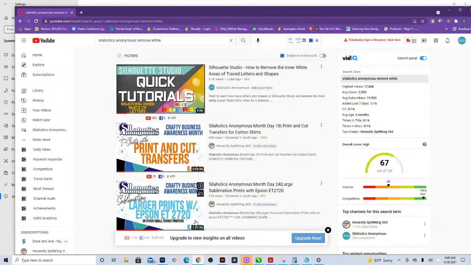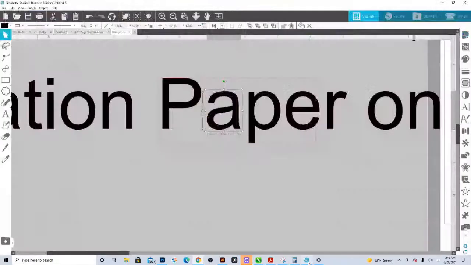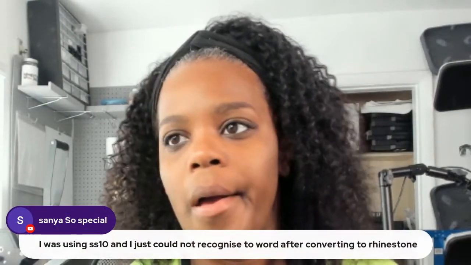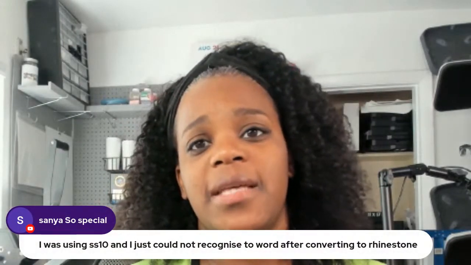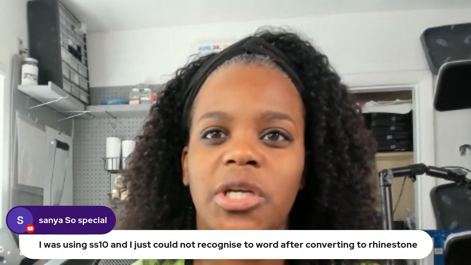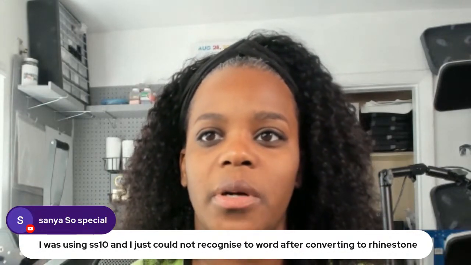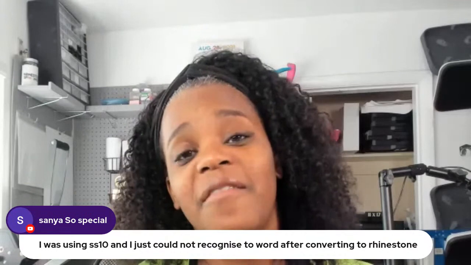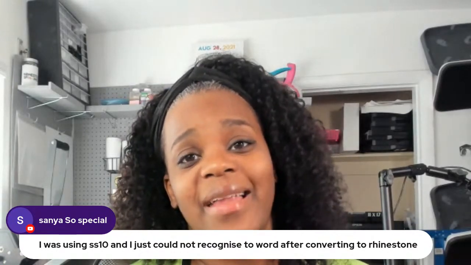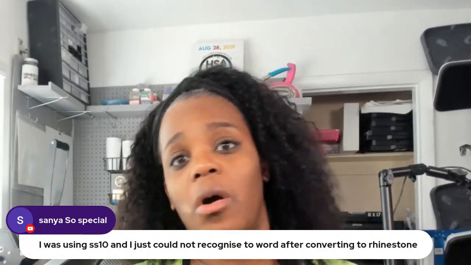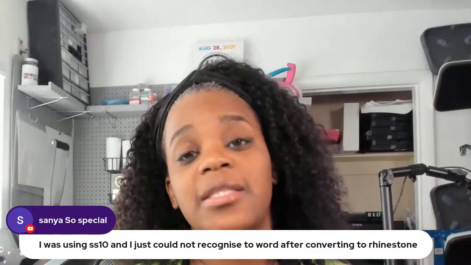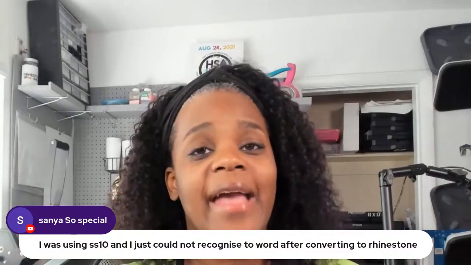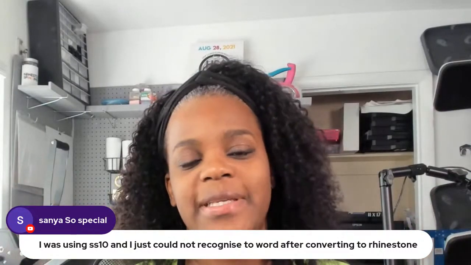Let's see. And I'm actually going to show, like I said, you may get a better idea when I do the awareness ribbon. Okay, I was using SS10 and I just could not recognize words after converting. That's probably because of the size. If you're using an SS10, depending on the way the text is, it's going to have to be a certain size in order for you to see it.